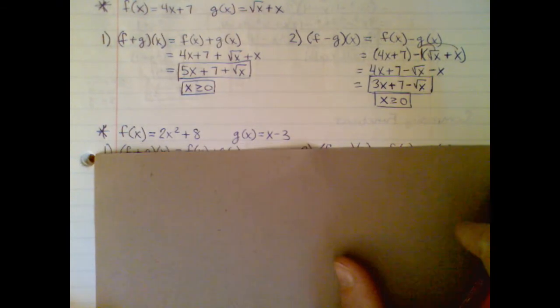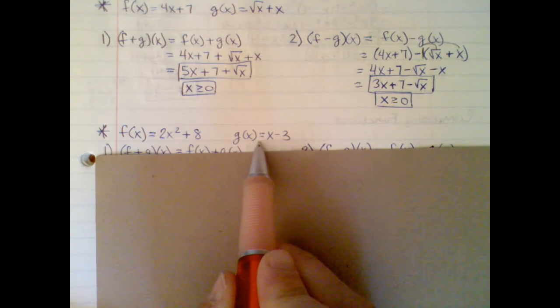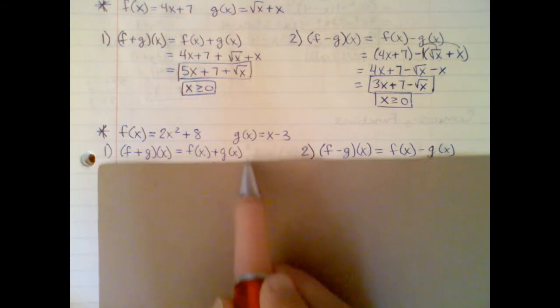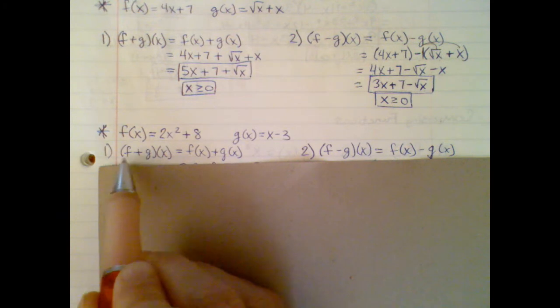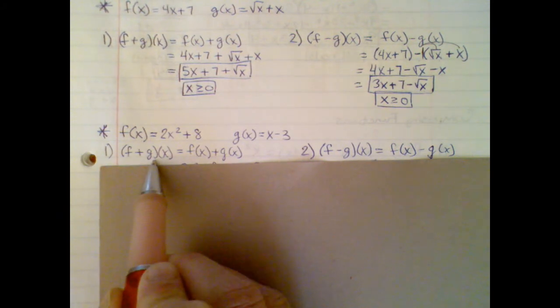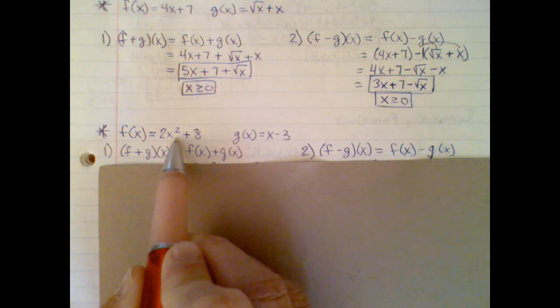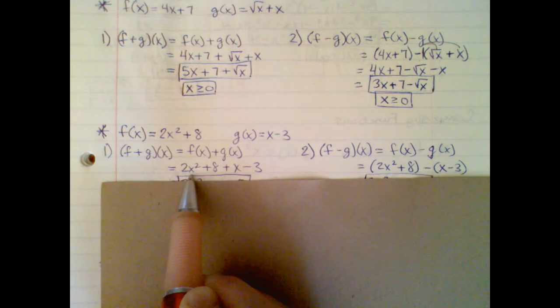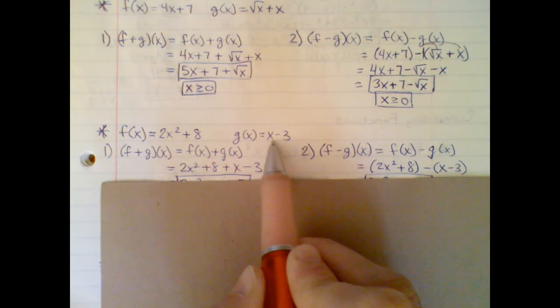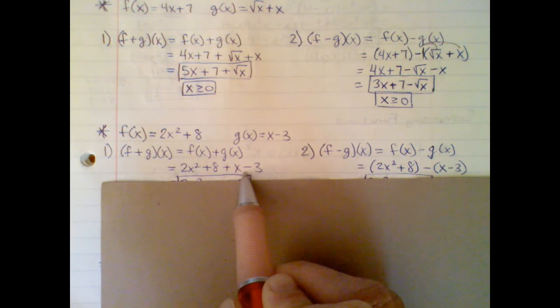The next ones we're going to take a look at, we're going to work with two new functions. To start off with, they want us to take the f function plus the g function. So this f function, 2x squared plus 8, we're going to substitute that in. The g function is x minus 3, so we plug that in.